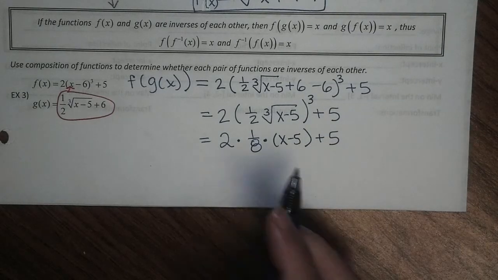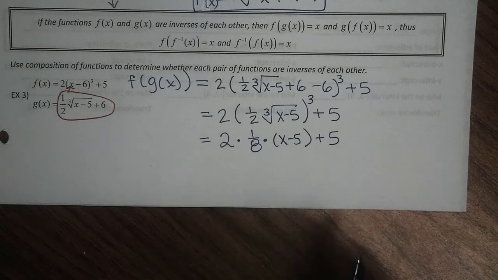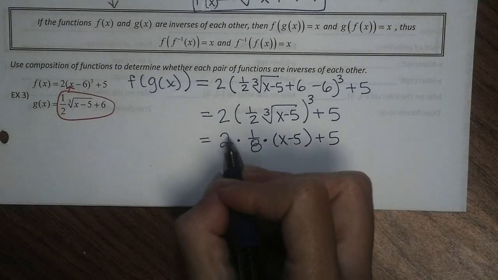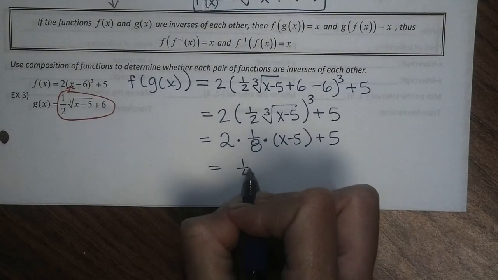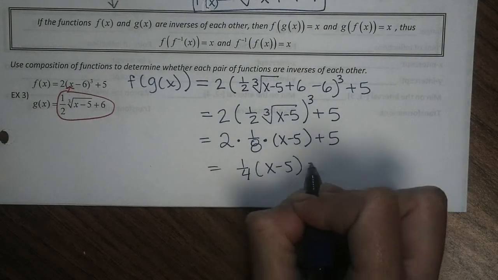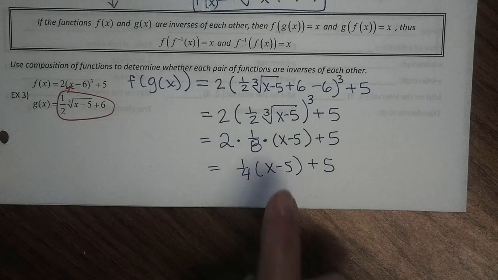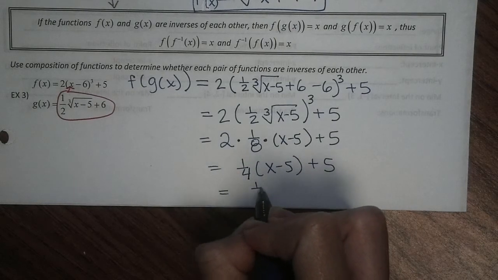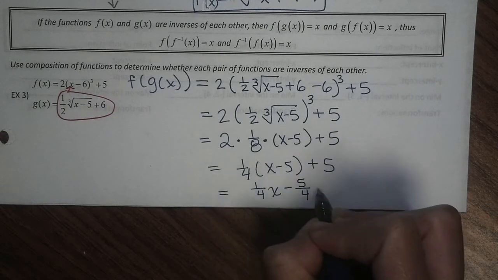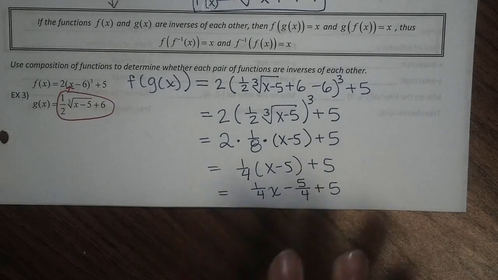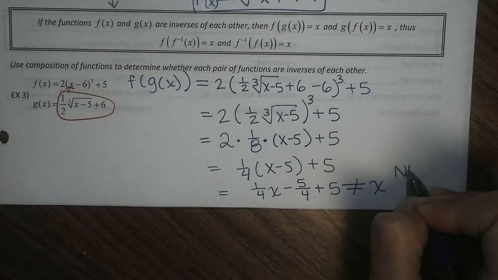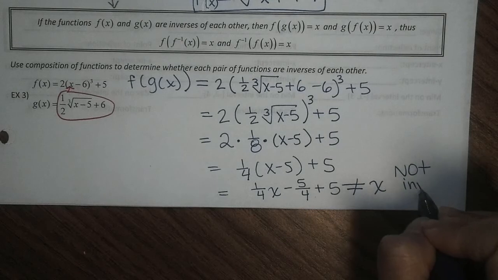And I don't think it will, because 2 times 1/8, that's not right. This is going to be 1/4. Yeah, 1/4 x minus 5 plus 5. This doesn't look good, because if I distribute my 1/4 here, I'm going to have 1/4 x minus 5/4 plus, okay, definitely not x. So since this does not equal x, then you can just put not inverses.